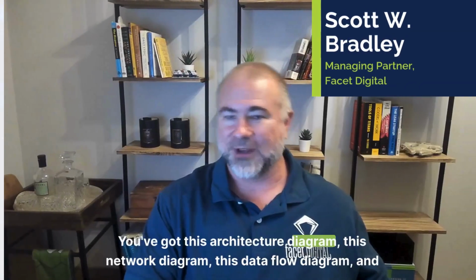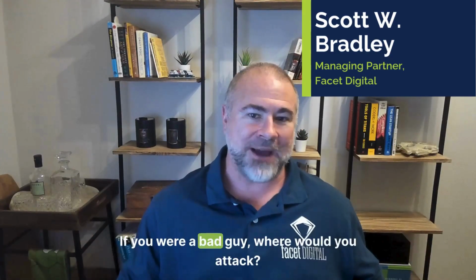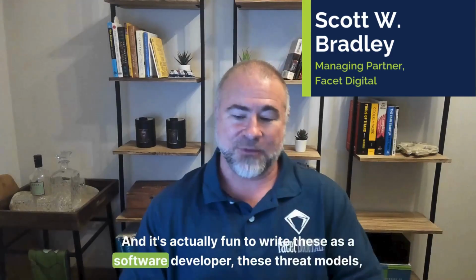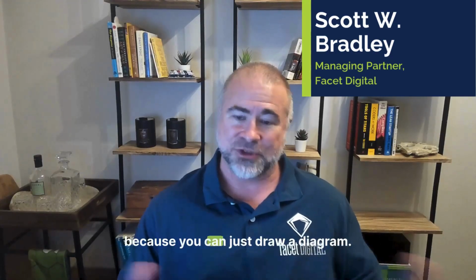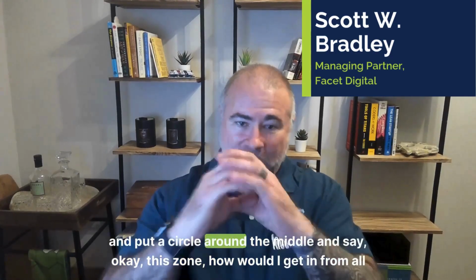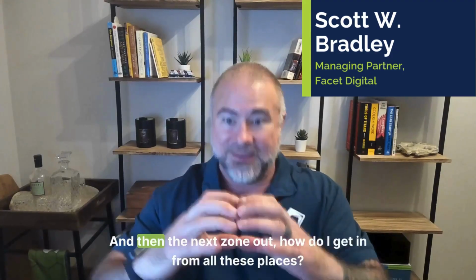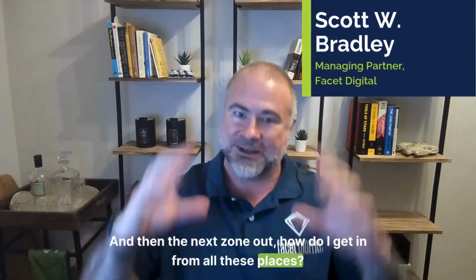I've got this architecture diagram, this network diagram, this data flow diagram, and I go, where are the threats? If you were a bad guy, where would you attack? And it's actually fun to write these threat models as a software developer, because you can just draw a diagram and put a circle around the middle and say, okay, this zone, how would I get in from all these other places? And then the next zone out, how do I get in from all these places? And then the next zone.